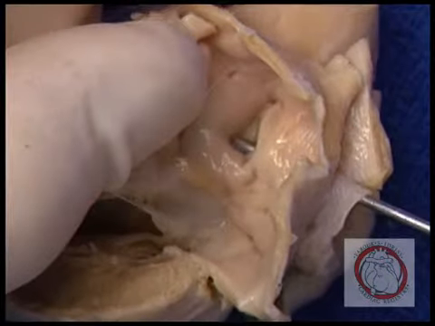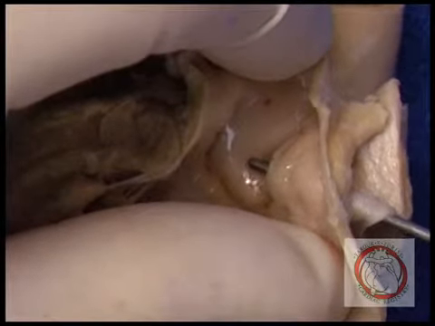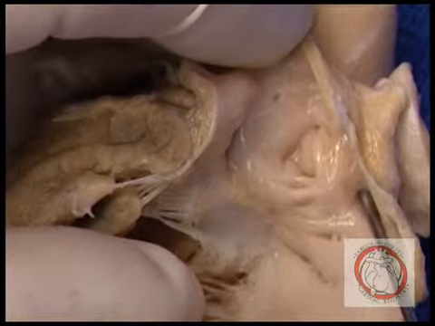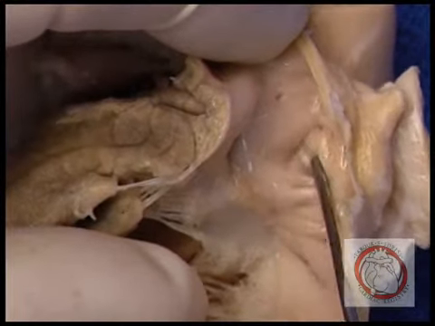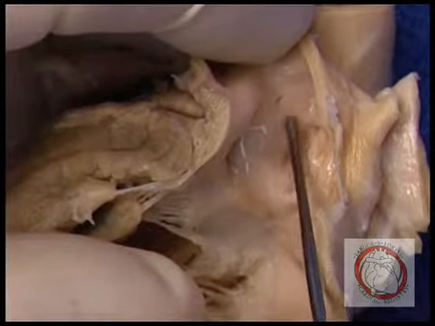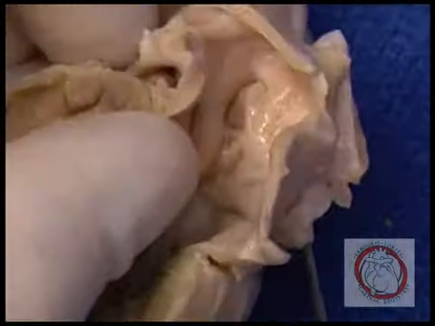So again, if I put my probe through the inferior caval vein, I can lift away the flap valve of the oval foramen, and this is the true septal component. The wall above the flap valve is the infolding of the anterior and the superior interatrial groove.